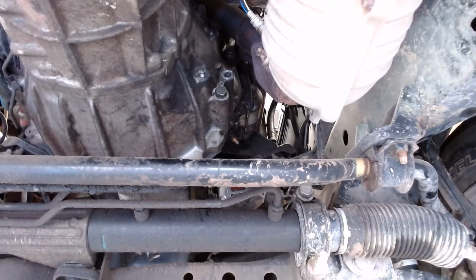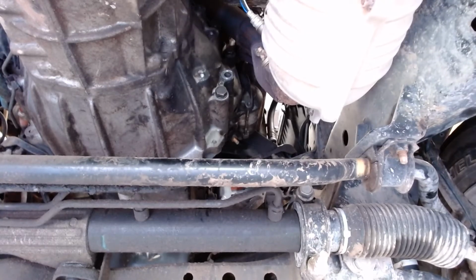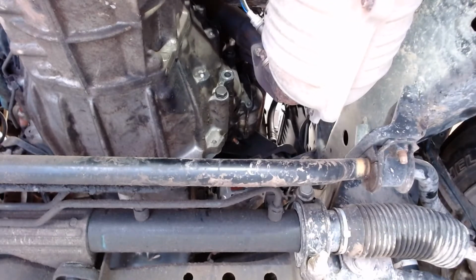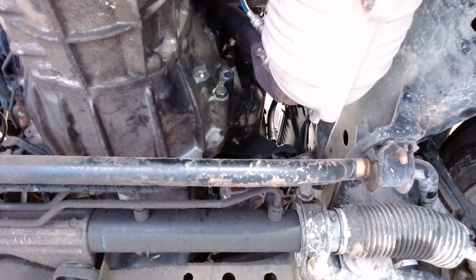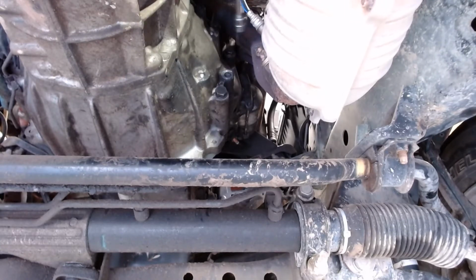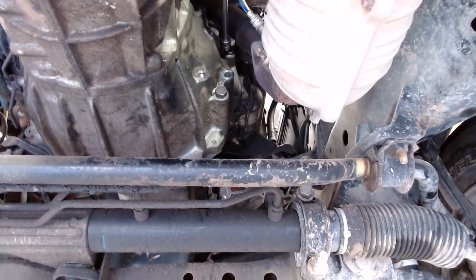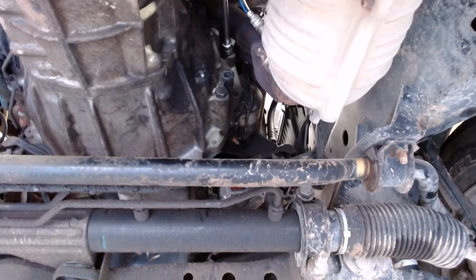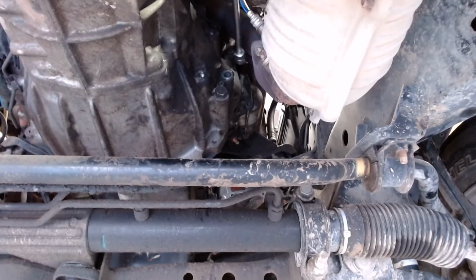All right, let's see if we can get this one way back here. Oh, my angle's not really great. Hopefully I can get it right there. And that's a little tough.